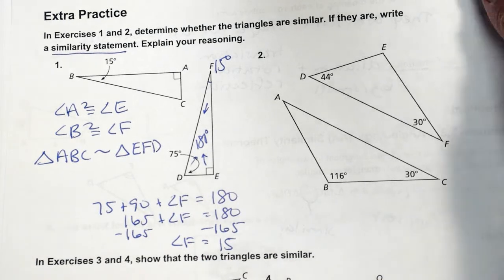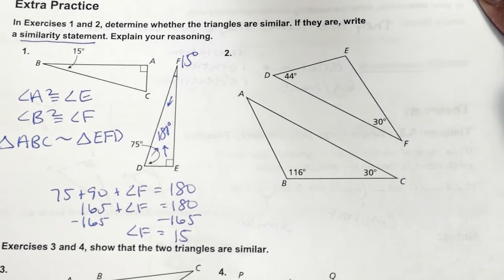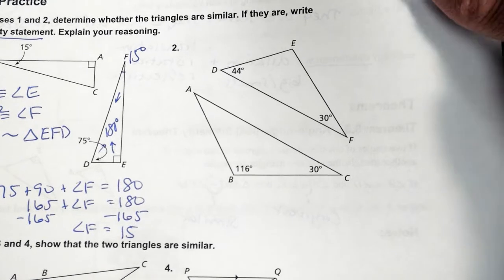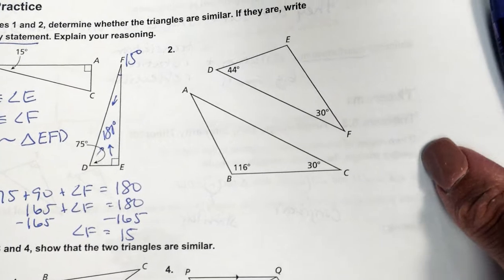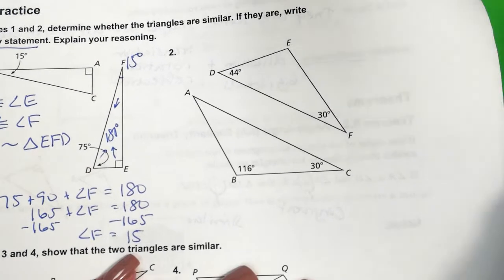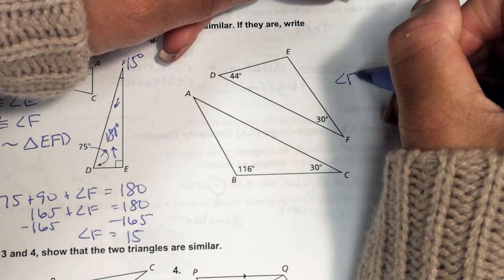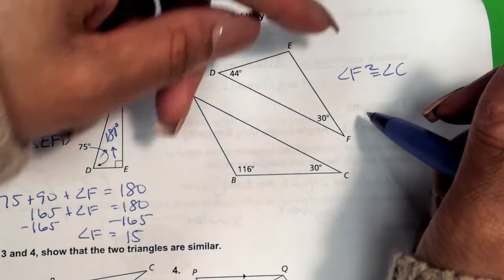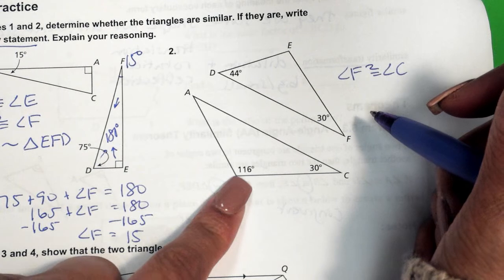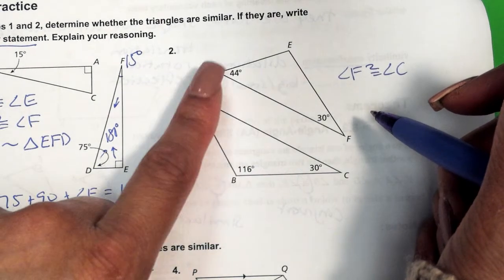So on to number 2. I need to prove that they're similar. But let's find my missing angles first, because who knows? Maybe A is congruent to E, so on and so forth. But we do know angle F is congruent to angle C. But I need one more angle to prove that these are similar triangles. So let's do the same thing for this one. I need to solve for A.